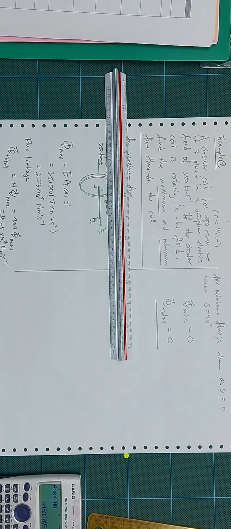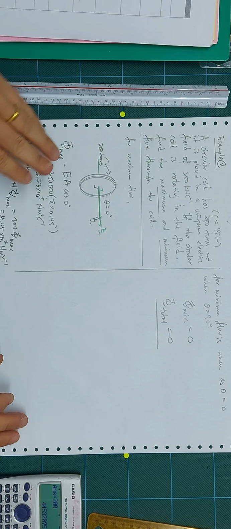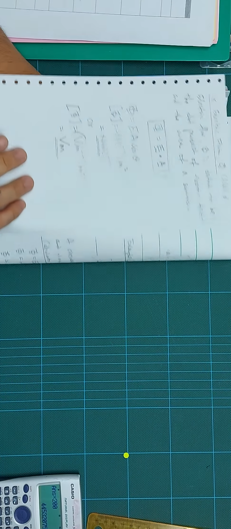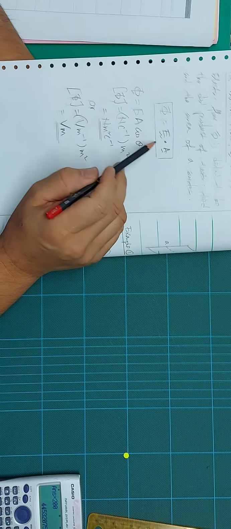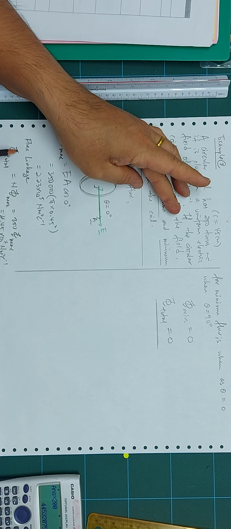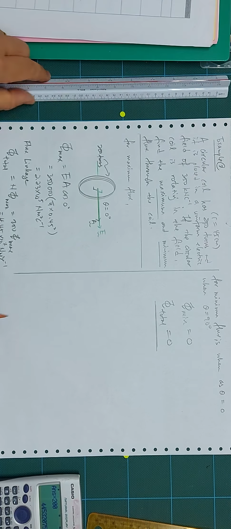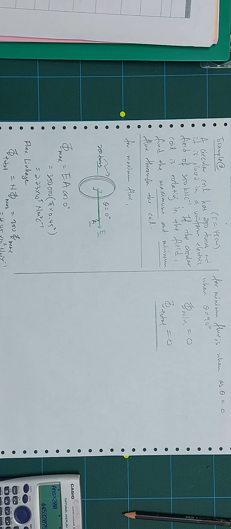Sometimes lecturers like to put the N inside here, but I prefer to do it the other way around, because if you look at the formula carefully, by definition there is no N here. So we calculate that flux, and after that we calculate the flux linkage. All right, so this is the example for the electric flux. We finish this one.